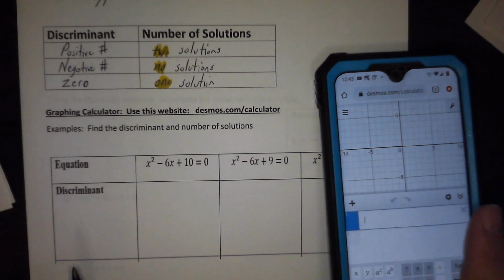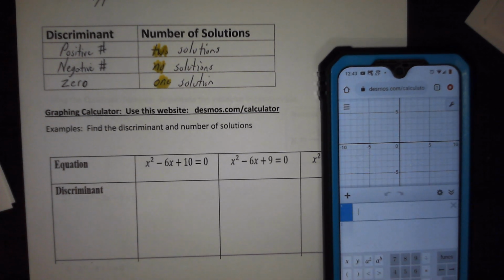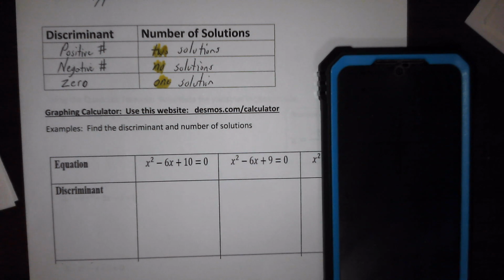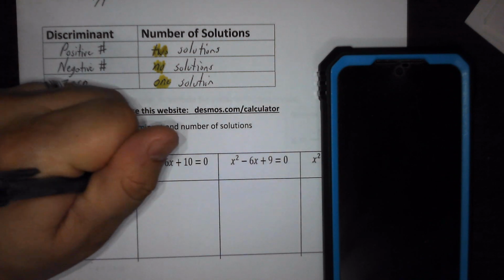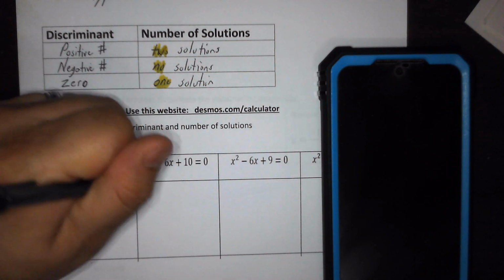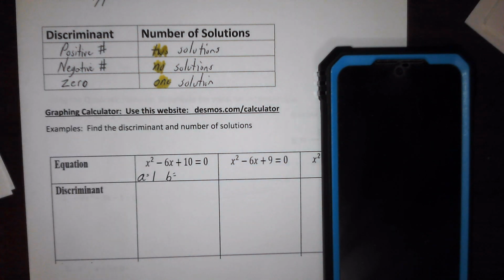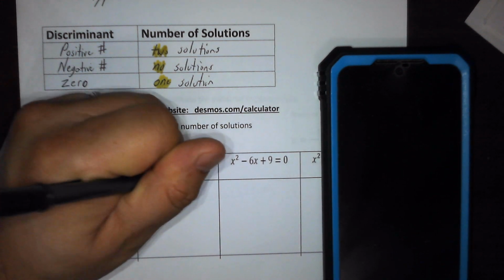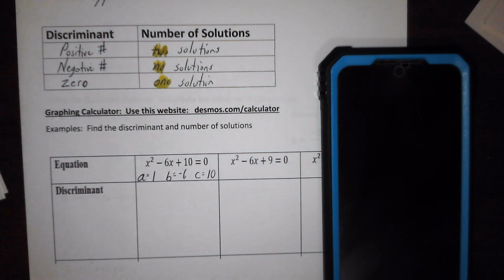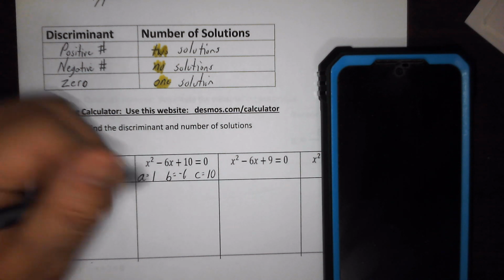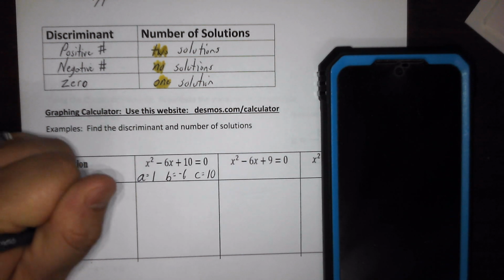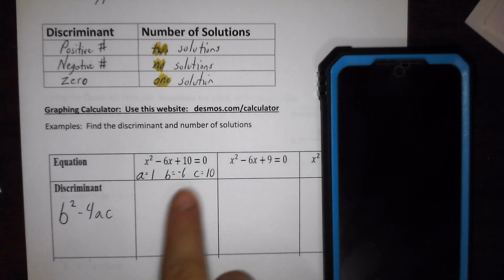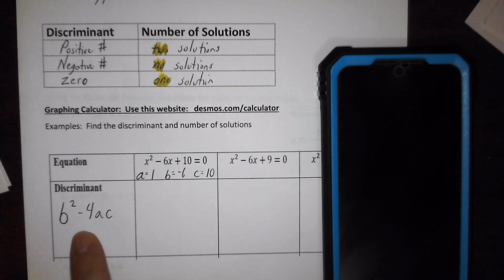Okay, so let's find the discriminant and the number of solutions. First thing I want to do is find my a, b, and c. Is it in standard form? Yes. So I know my a equals 1, my b equals -6, my c equals 10. I'm going to put it into my discriminant formula: b squared minus 4ac, and plug these numbers in.